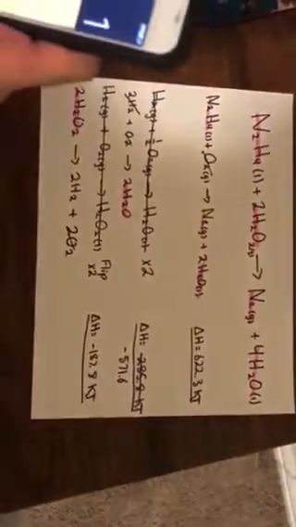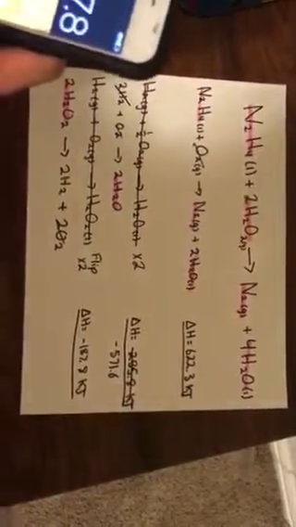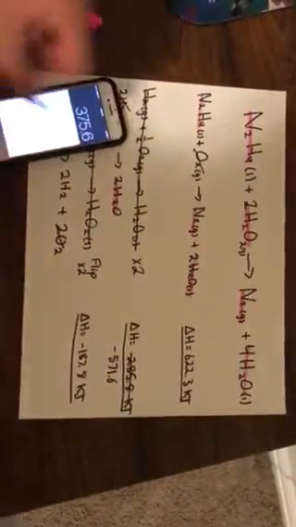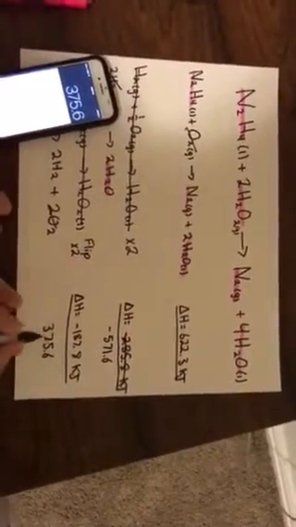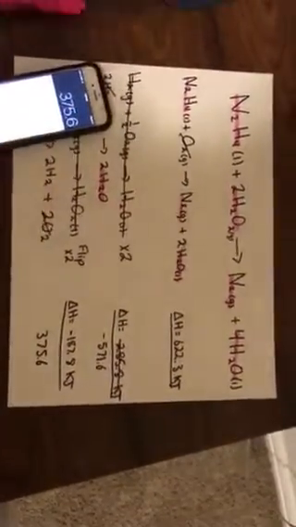So 187.8 times 2 is 375.6. However, it's not negative because we flipped the equation. After that, we add everything up.